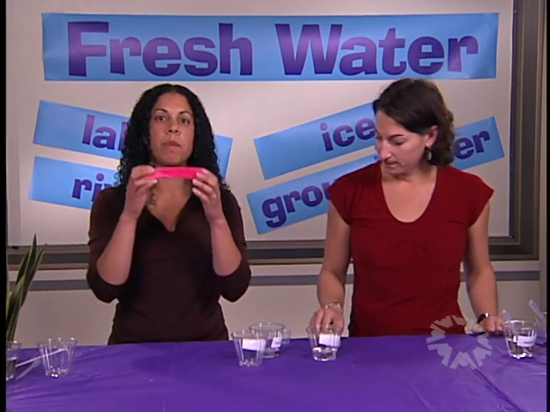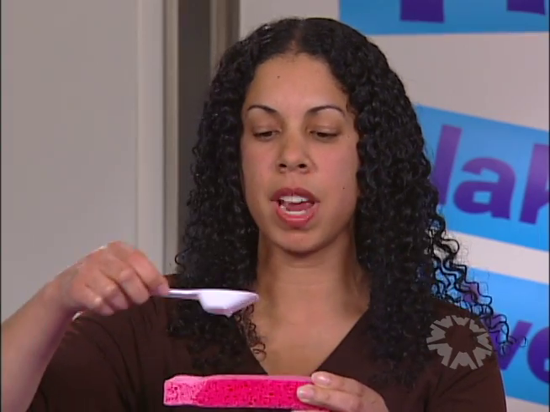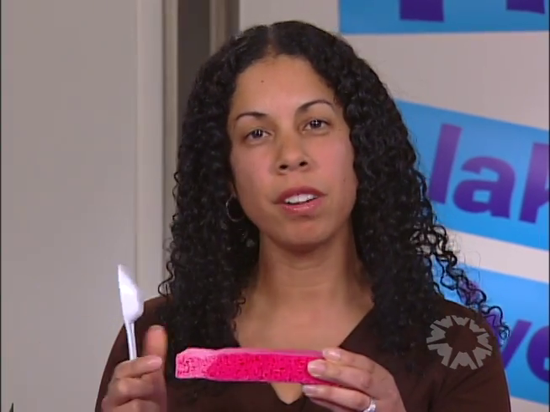So this sponge represents the ground. And this is the rain coming down. The water seeps into the spaces of the sponge. Groundwater moves between bits of soil, just like the water inside the sponge. There are some lakes and rivers underground, but mostly groundwater just fills in those tiny spaces between rocks and bits of soil.